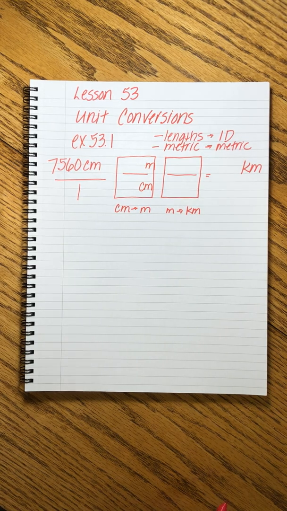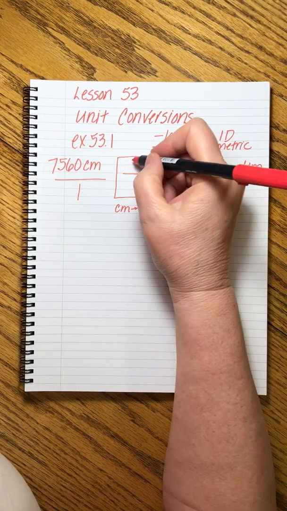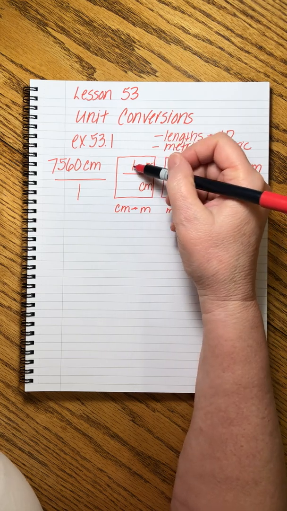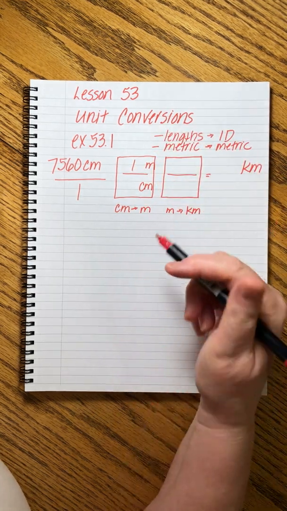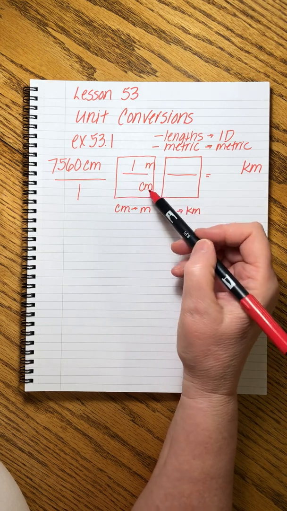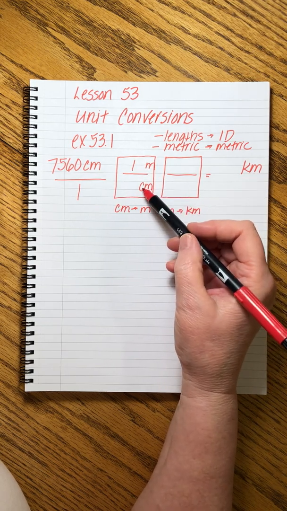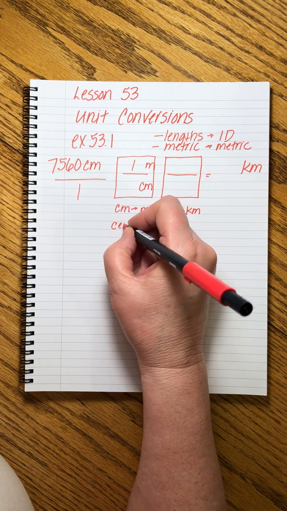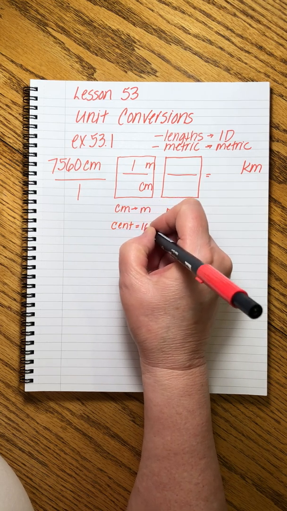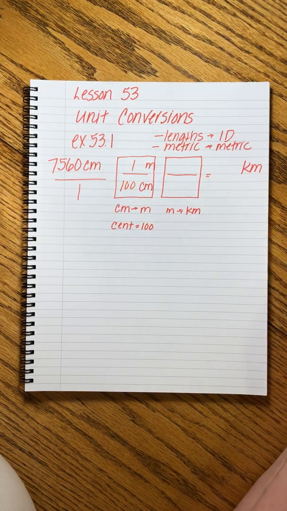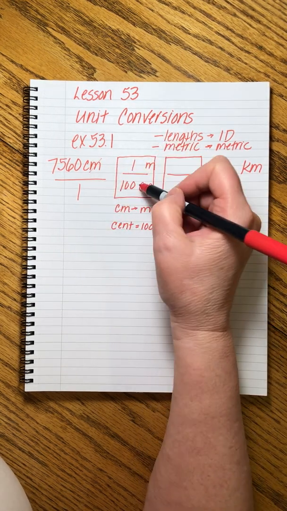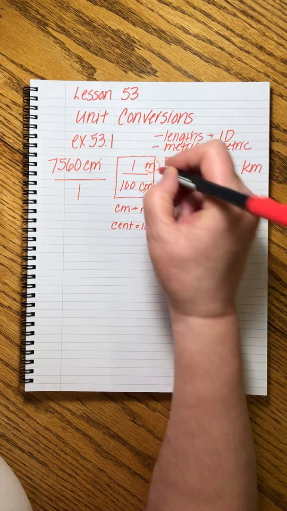Now I ask myself these important questions. Which is bigger, a centimeter or a meter? A meter is like half your dad's height. A centimeter is like that much. Okay, how many centimeters are in a meter? The word cent always implies 100. Like how many pennies, cents are in a dollar? 100. Okay, these cancel. And now we're in meters, off to the races.